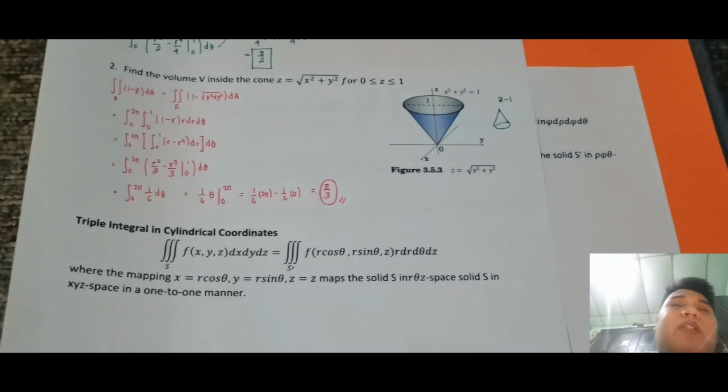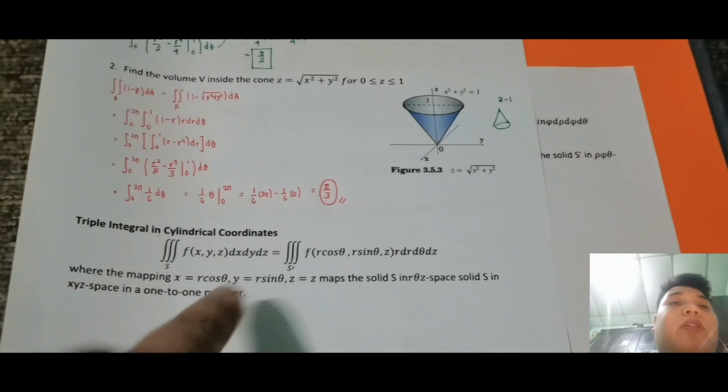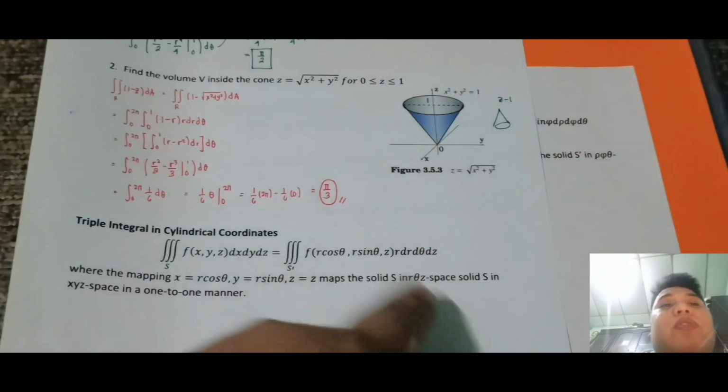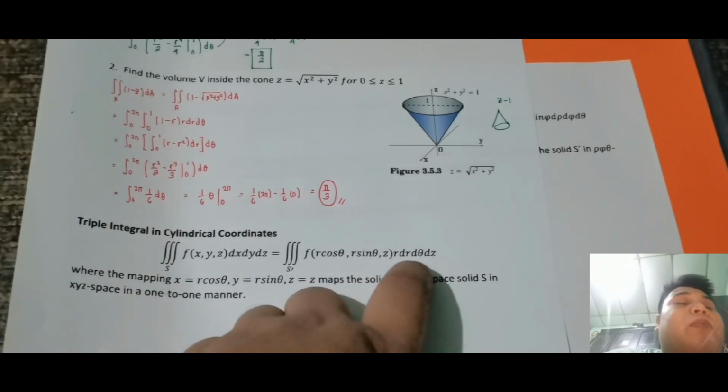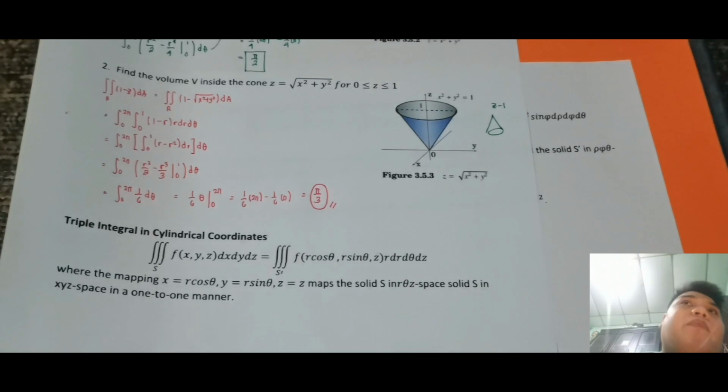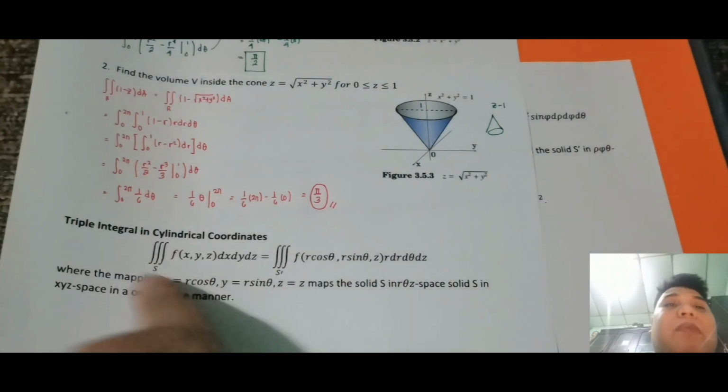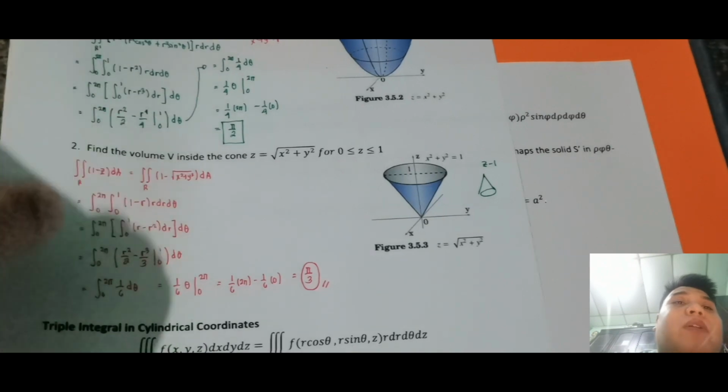Hindi ko sure bakit hindi ako nagbigay ng example, pero I think kaya hindi ako nagbigay ng example kasi i-challenge ko na i-discover mo paano gawin. Although, same lang naman siya ng manner. Kung susundin mo lang yung formula, titignan mo lang saan iikot, ano yung horizontal element, ano yung vertical element, ano yung angular element natin. Same lang din naman ng kung paano siya ginawa dito.